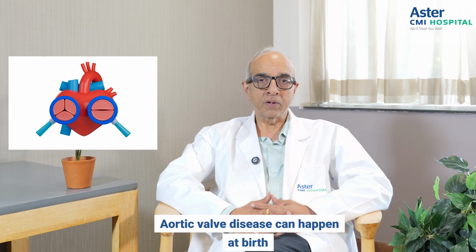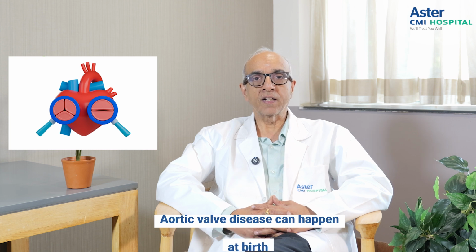Aortic valve disease can happen in two ways. One is it can happen by birth as a congenital defect, which we call congenital aortic valve disease. Mostly it affects children in the early stages of their life where the valve is narrow. Most commonly it's an aortic stenosis.